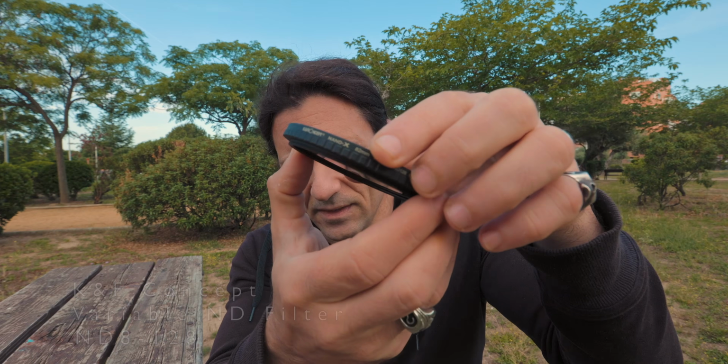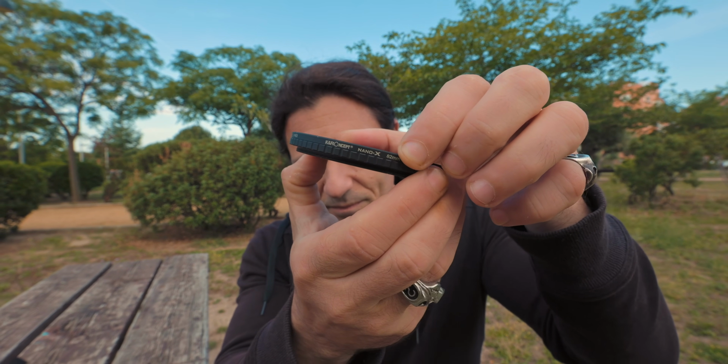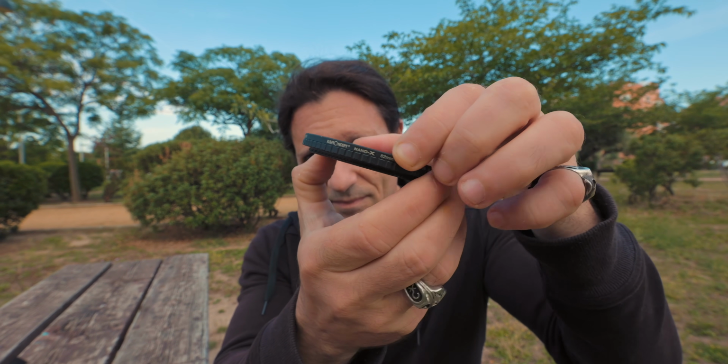Like this, for example. This is a K&F variable ND filter, ND8 to ND128. And I can adjust it just by rotating this. I mean, I can adjust its intensity, the light that it's gonna block. So how does it work? Well, it's like sunglasses for your lens, just variable. You can adjust it. So let's put it on and let's see what changes.